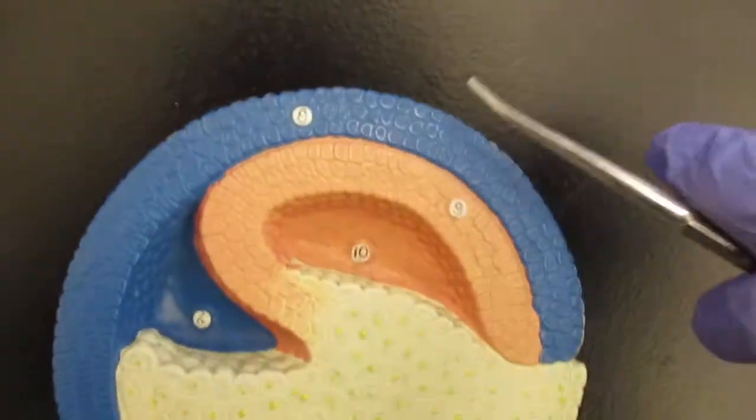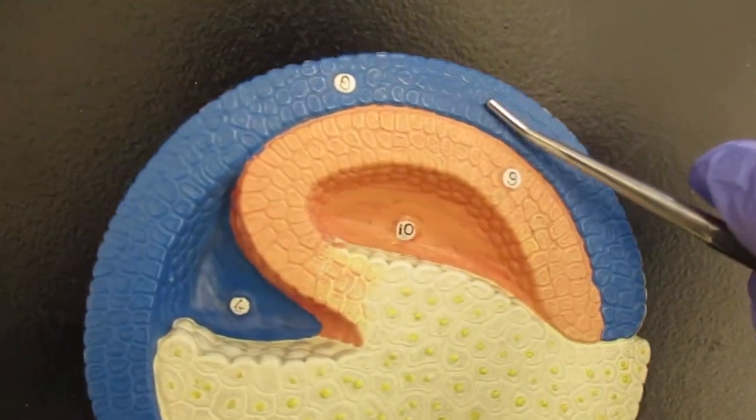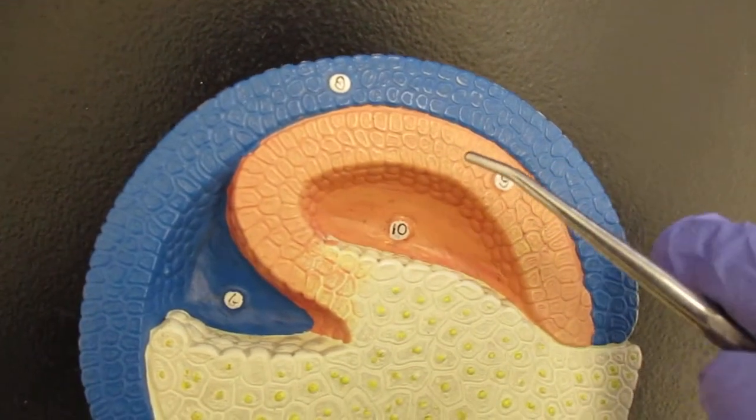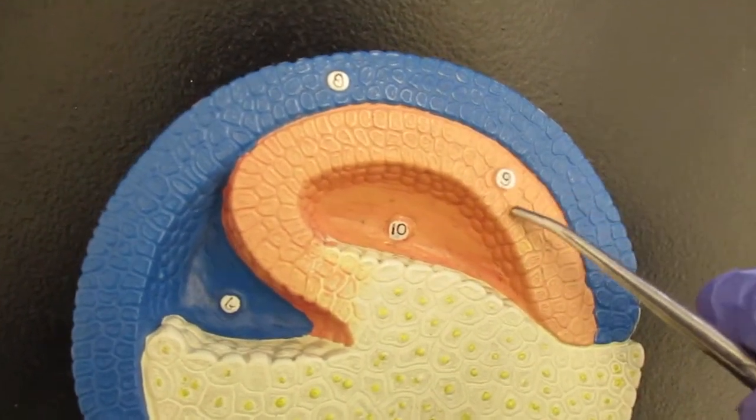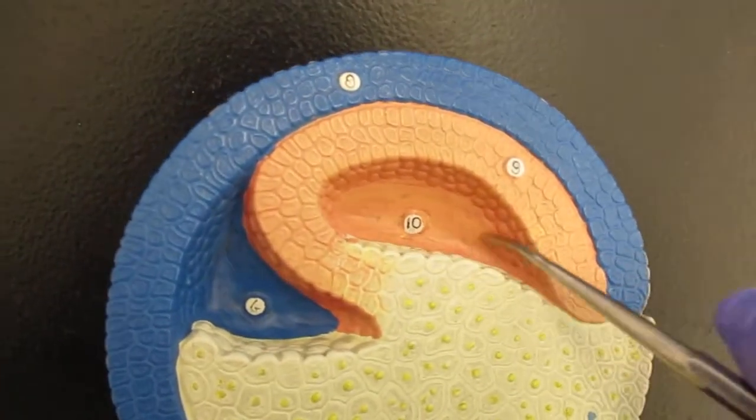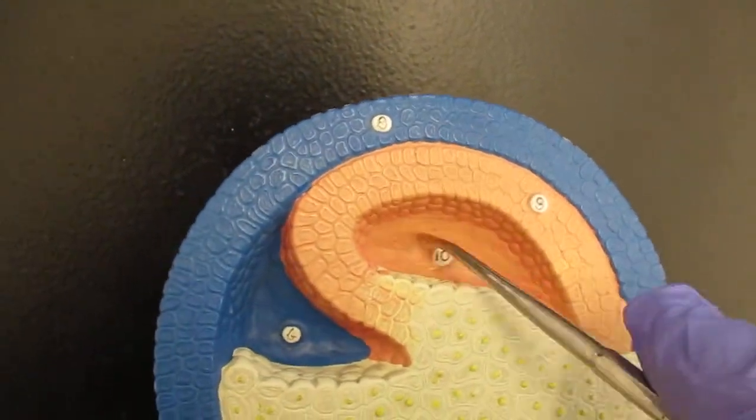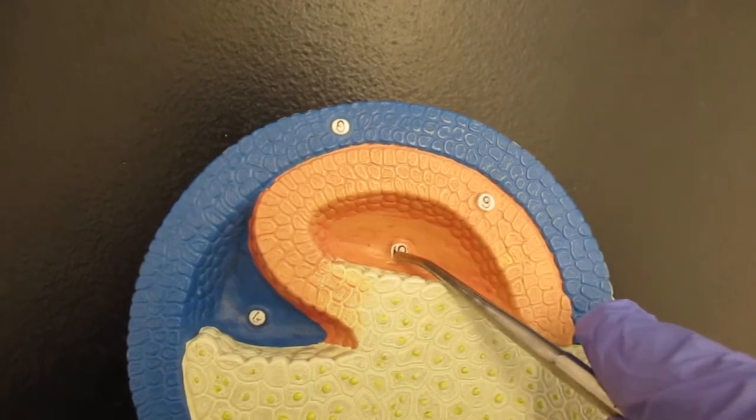And that gives rise to the germ layers, the ectoderm and the endoderm and mesoderm. This structure right here now would be the archenteron.